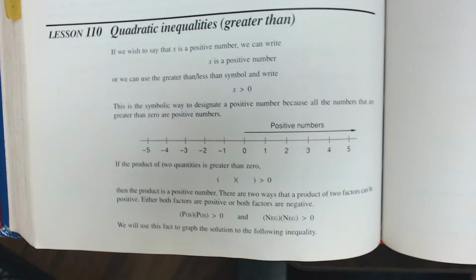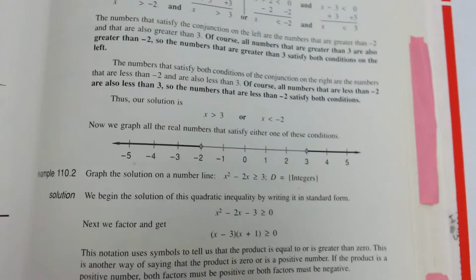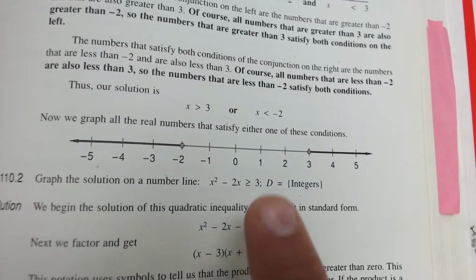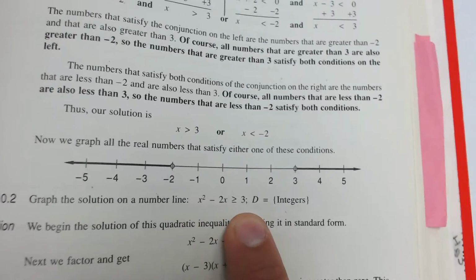Algebra 2, lesson 110, quadratic inequalities greater than. So we're going to be doing some more graphing on number lines. Using quadratic inequalities. So that's inequalities that have an x squared term.